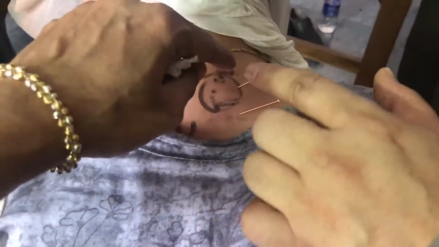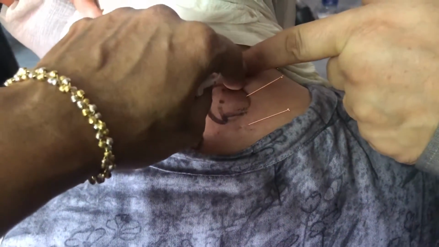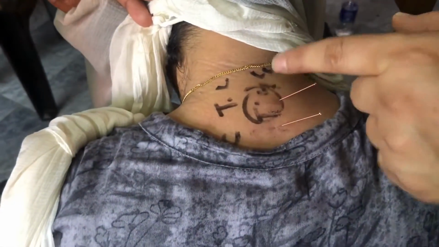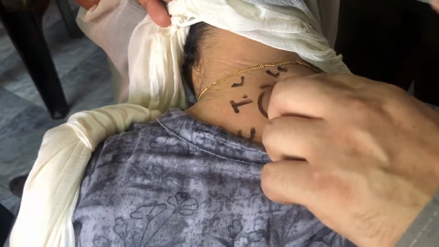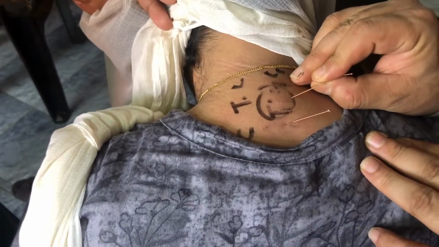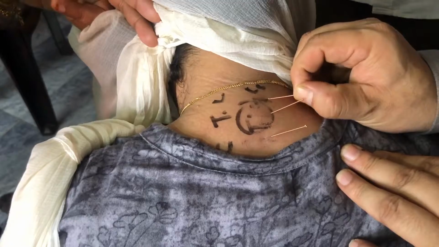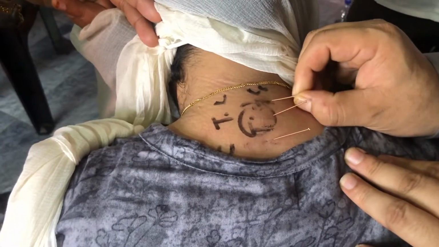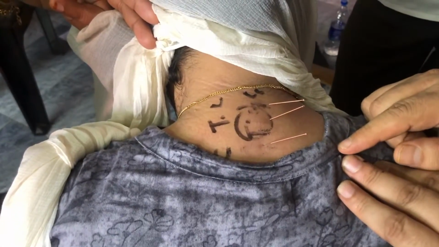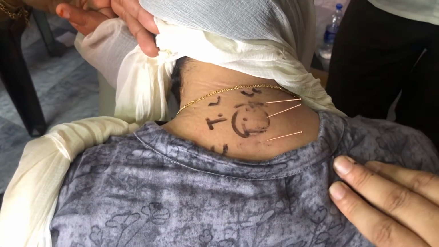So for lumbar spine, between the C6 and C7, we will feel the depression again here, and put the needle in between this. This is the lumbar spine. So this is the treatment. So we have treated the full spine just by 3 needles.